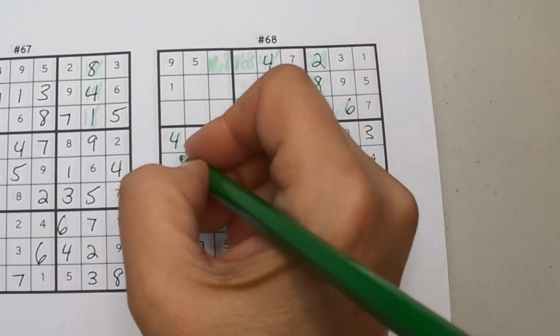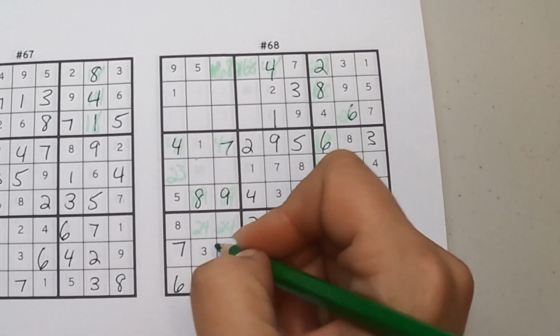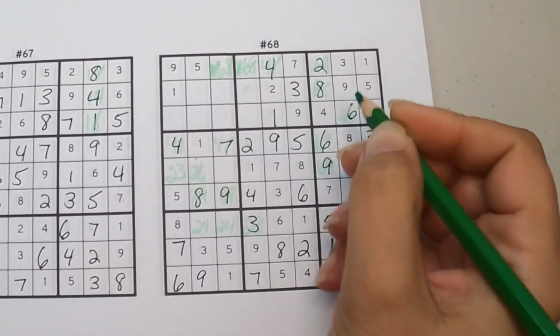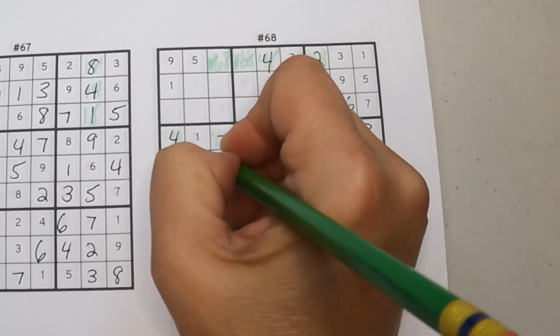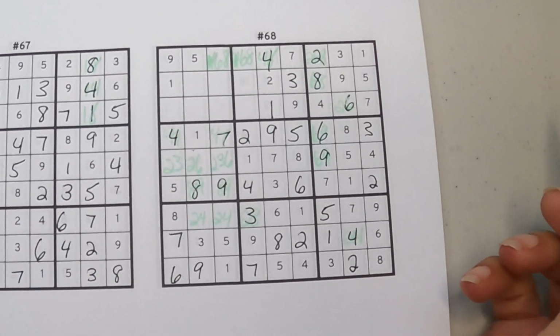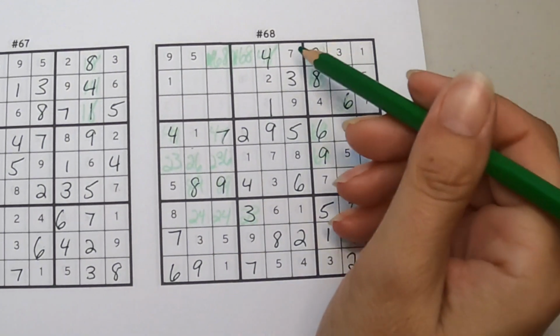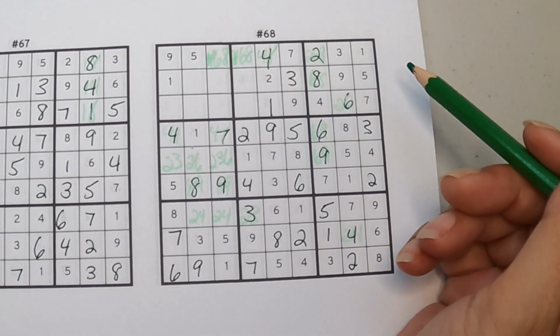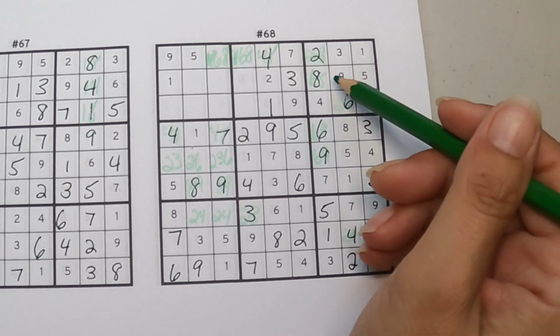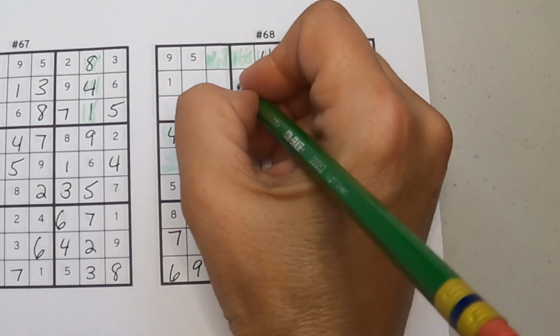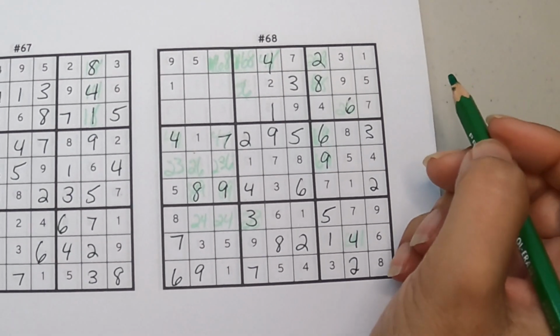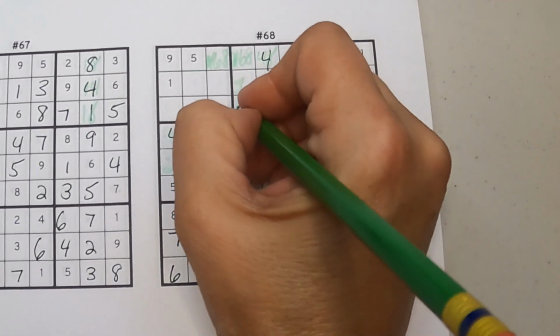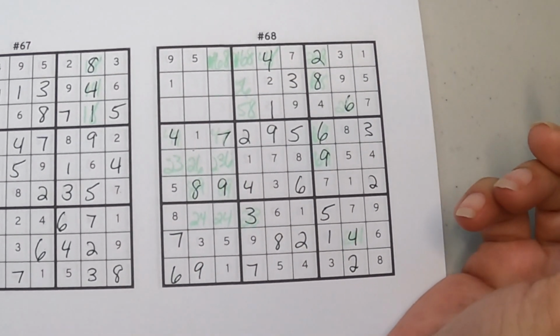We've got a 6 here, so 2, 3. 3 here, so 2, 6, and no help here, 2, 3, 6. For this box, we're missing 5, 6, and 8. We've got an 8 here, so 5, 6. 6 here, so 5, 8.